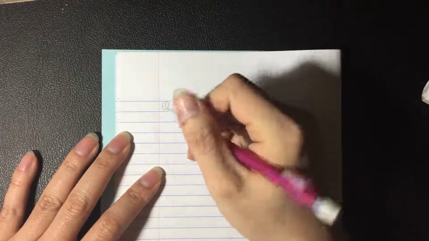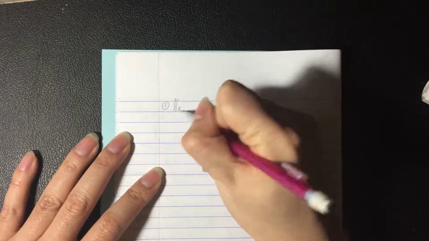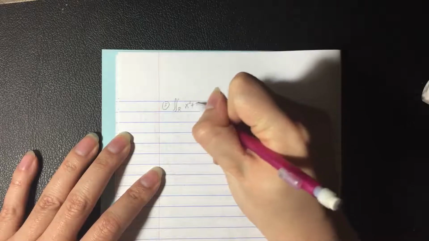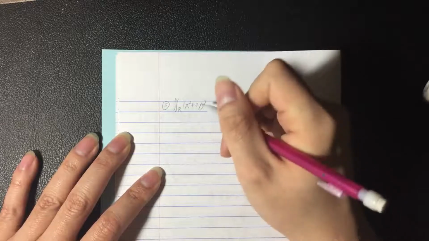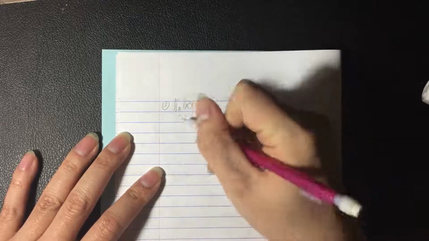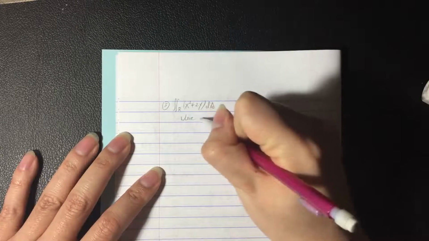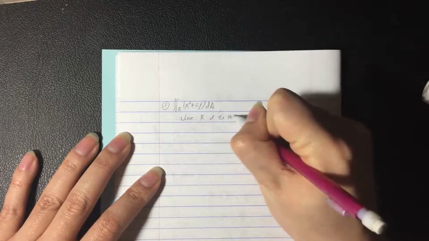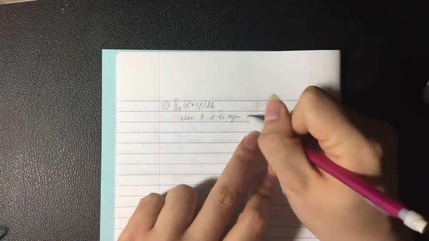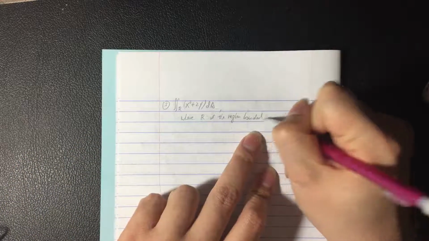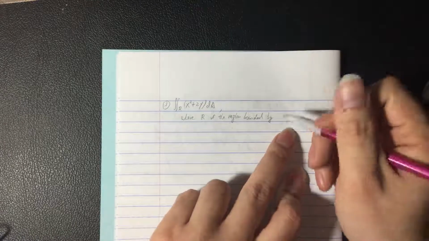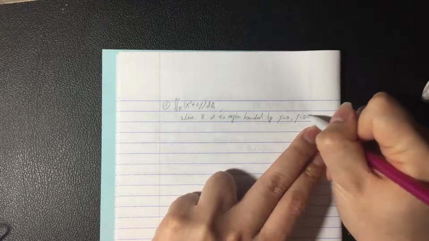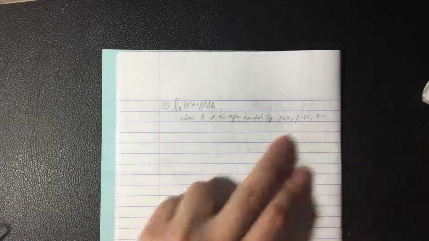Next example. Find double integral over region R, x squared plus 2y is the function, dA, where R is the region bounded by y equal to x, y equal to 2x, and x equal to 2.